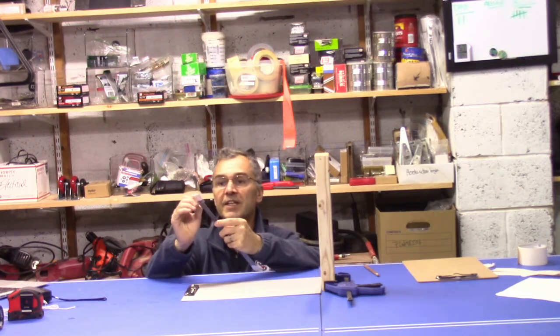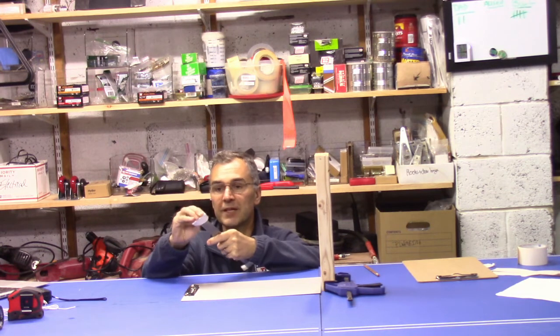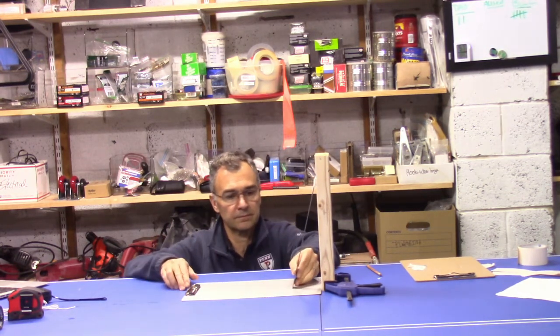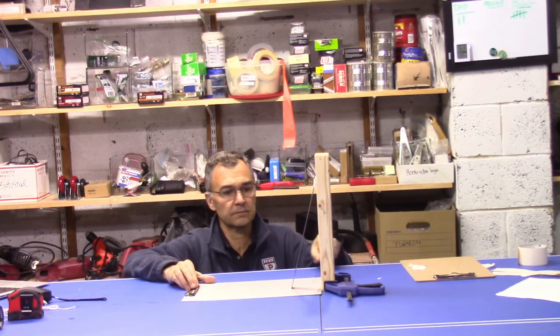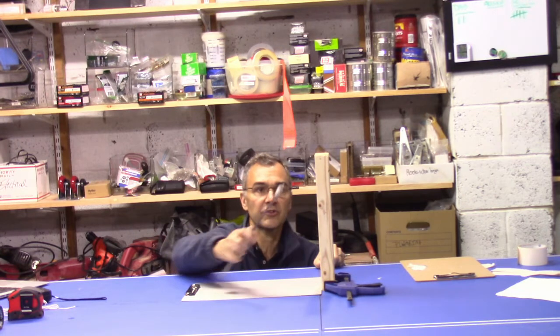Now, I have an option to take the tape off the bottom of this ruler. So then it's metal on metal. Oh, I think that slips more easily.